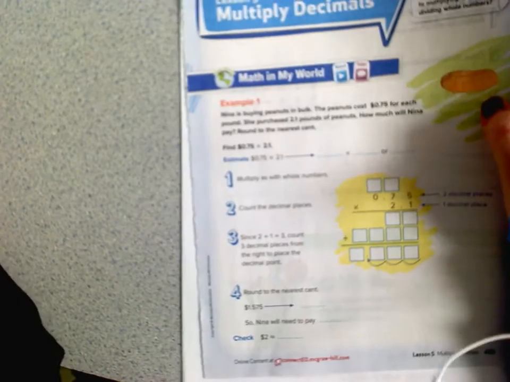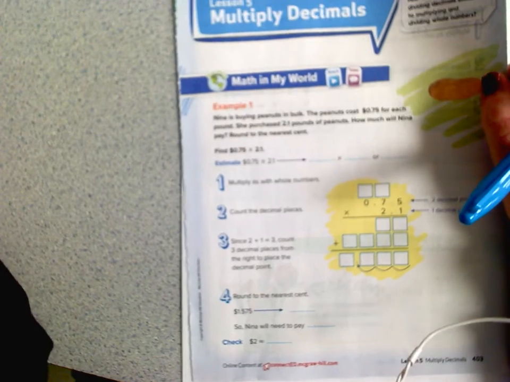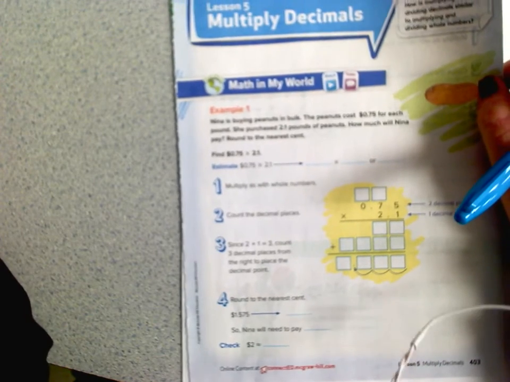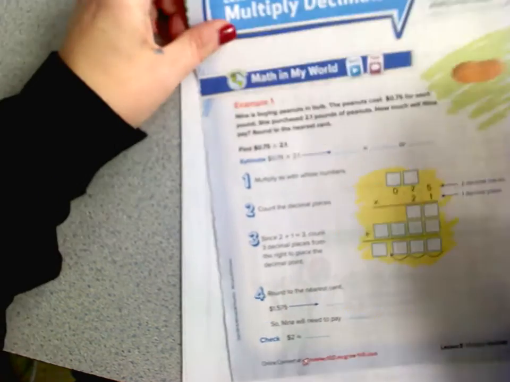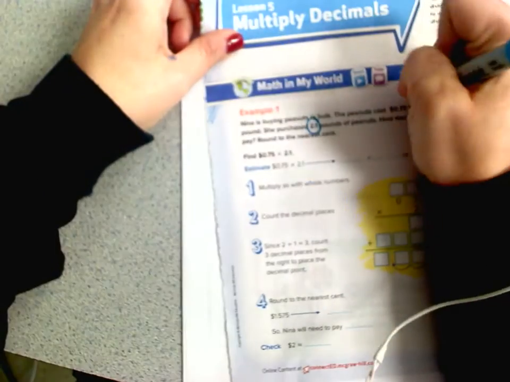So on page 403, looking at example number 1, it says Nina is buying peanuts in bulk. The peanuts cost 75 cents for each pound. She purchased 2.1 pounds of peanuts. So I'm circling my important information here. How much will Nina pay?